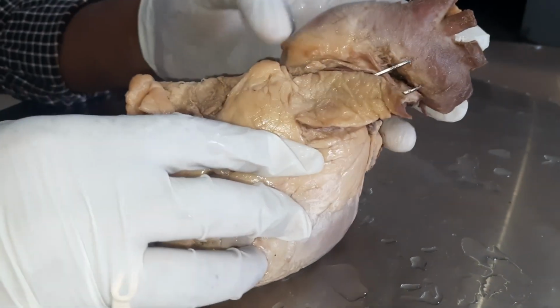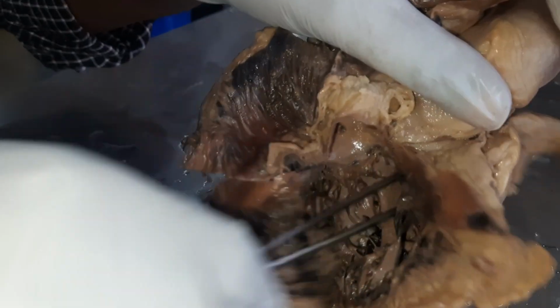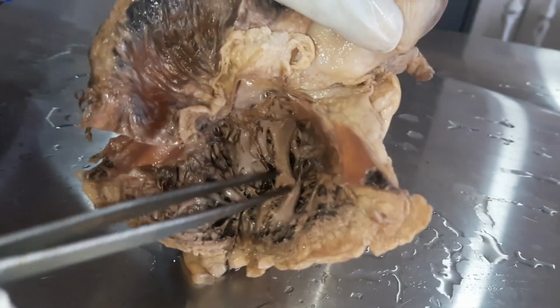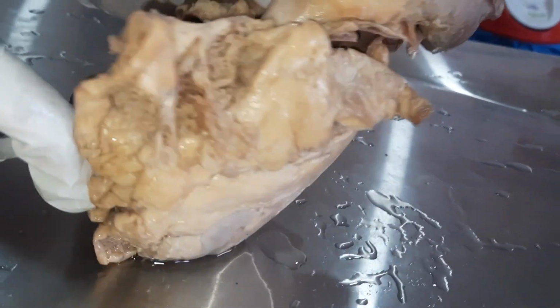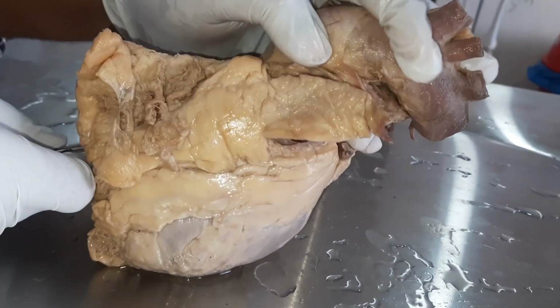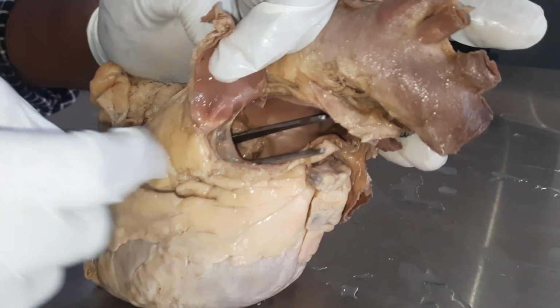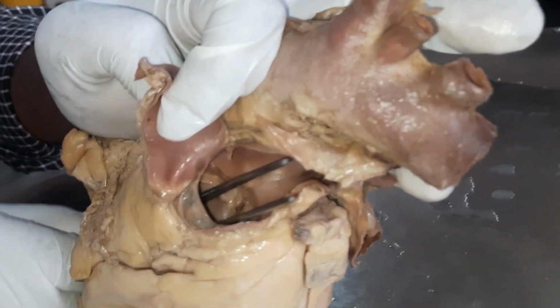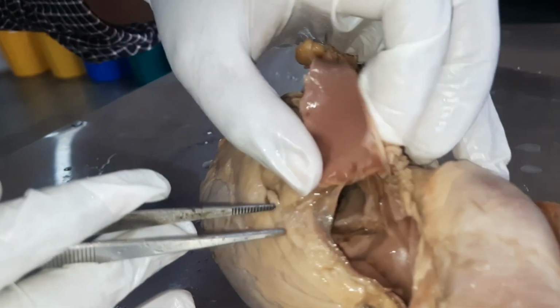I told you before that the right ventricle has 2 parts. The inflowing part, which is rough in nature, is called Trabeculae carneae. The outflowing part, which is going to continue as the pulmonary trunk, is called the infundibulum.